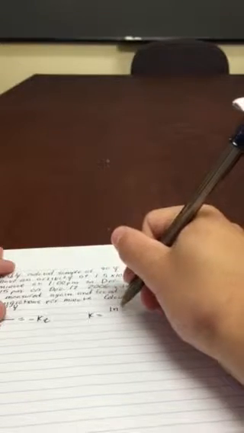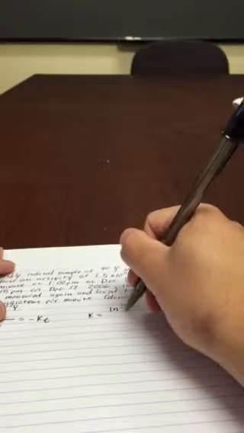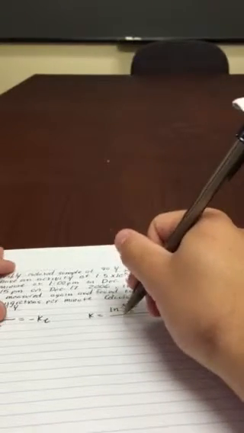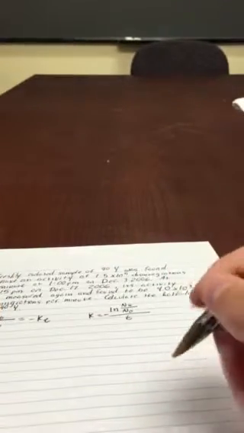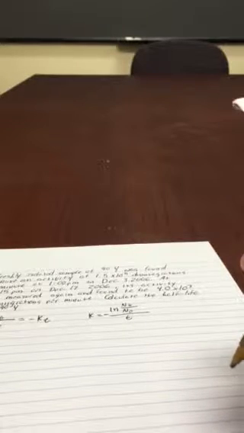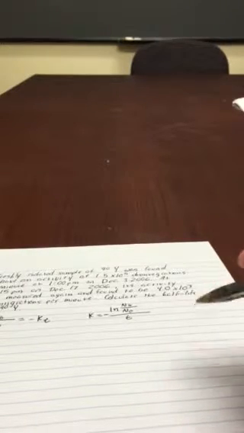So the new equation is going to be k is equal to ln Nt over N0, over t. And that's going to be negative now. So t is time, k is the rate constant, Nt is the number of nuclei at time t, and N0 is the number of nuclei at time 0.